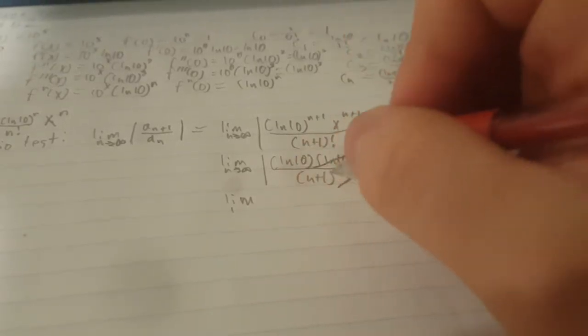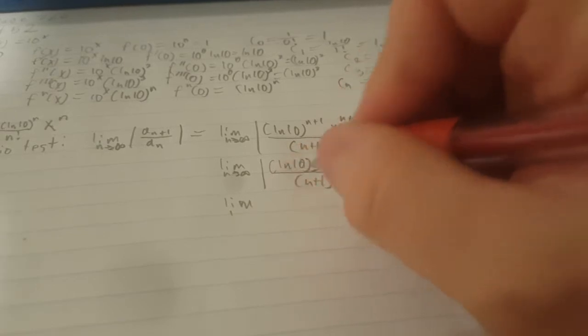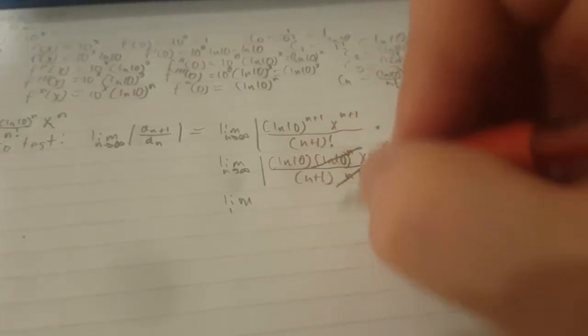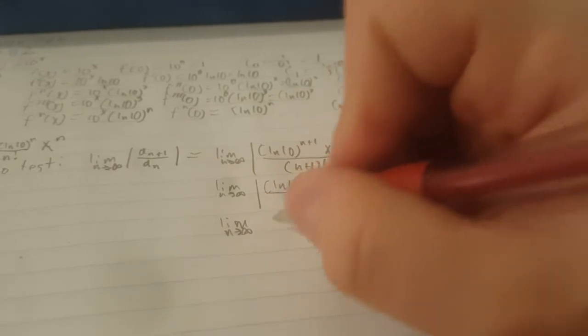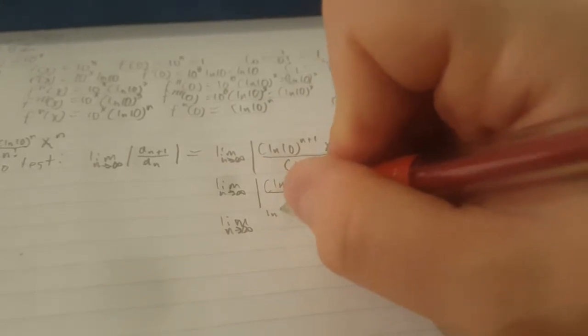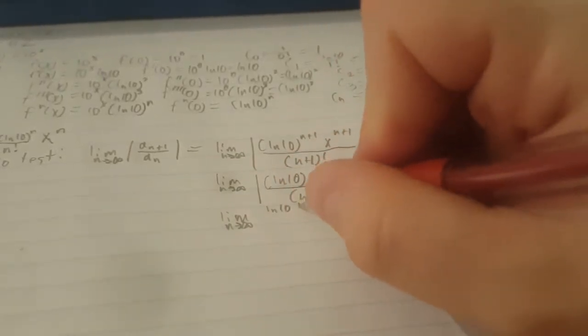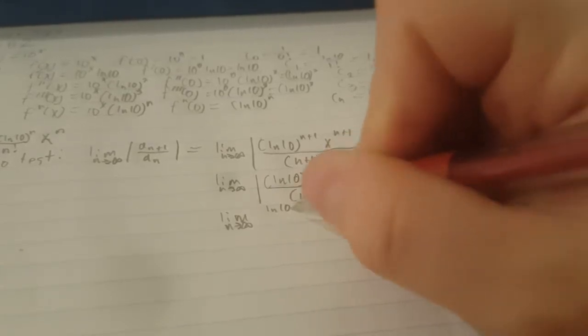So the ln 10, that's obviously going to be positive, so the absolute value won't need to stay with that. And the n plus 1 will also be positive because of the bounds of this starting at 0. So the only thing that will remain needing the absolute value is the x.